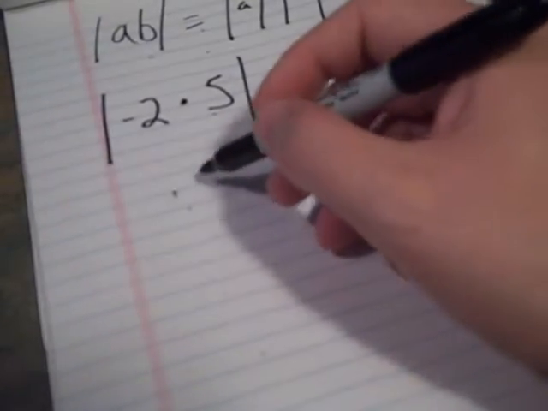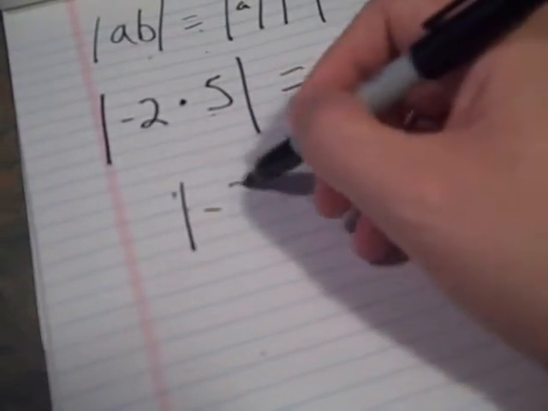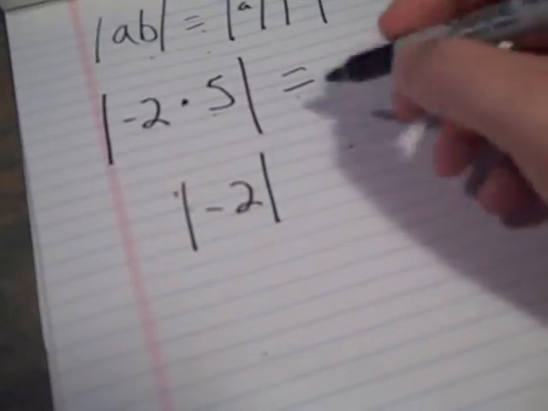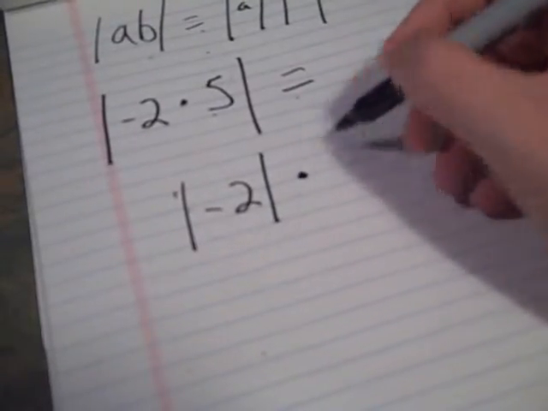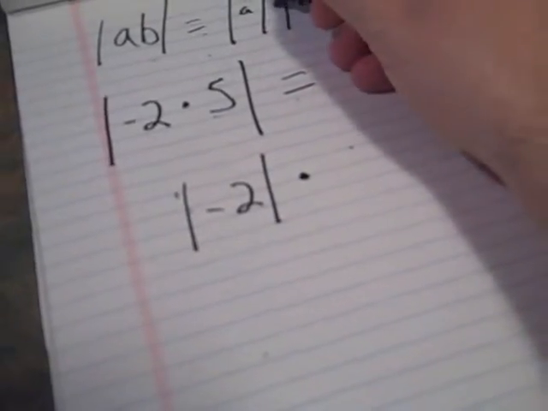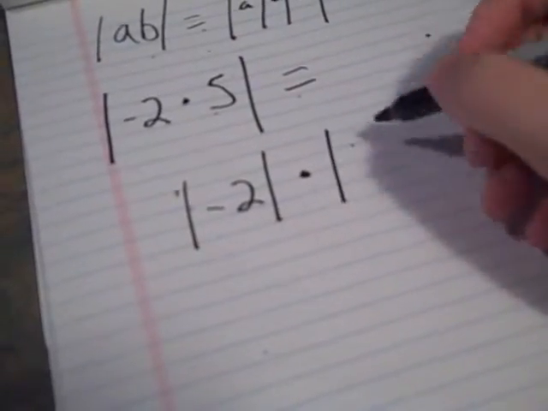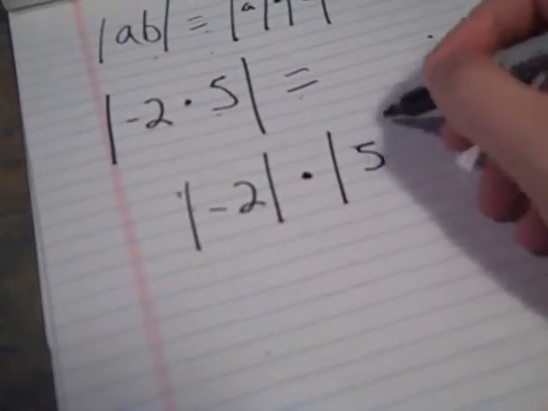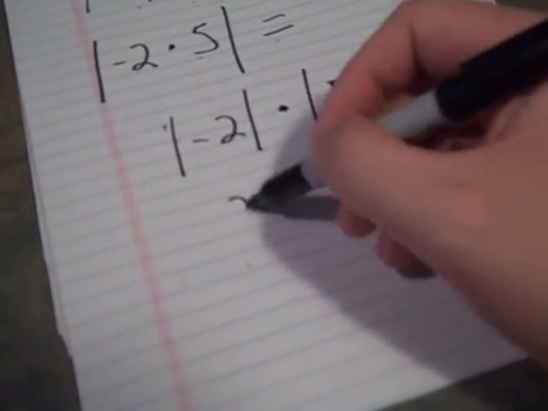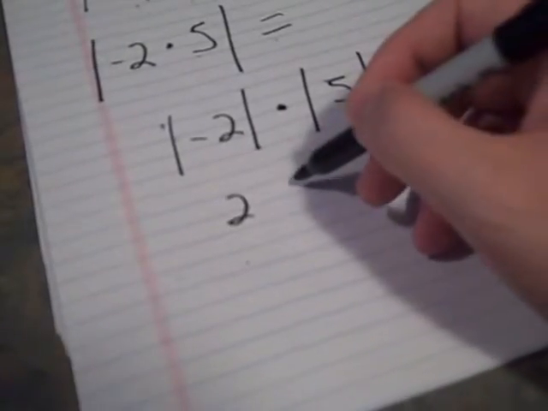It equals the absolute value of negative 2 times the absolute value of 5. What's that going to evaluate to? Well, the absolute value of negative 2 is 2, and the absolute value of 5 is 5, so that's 10.